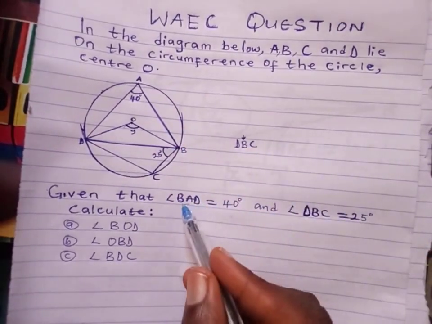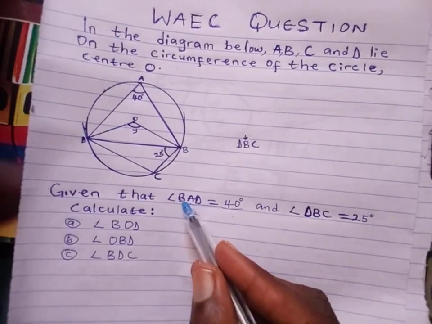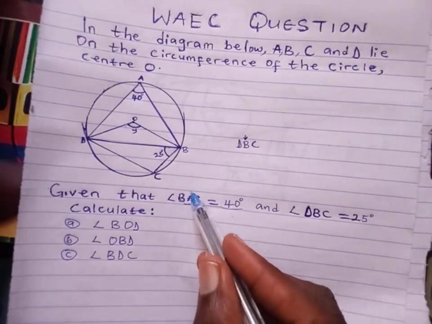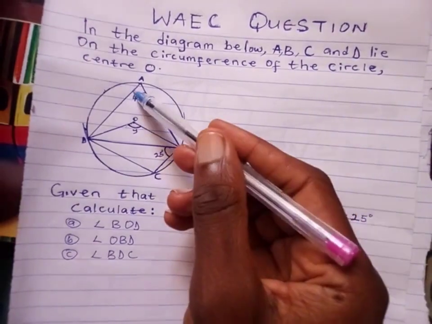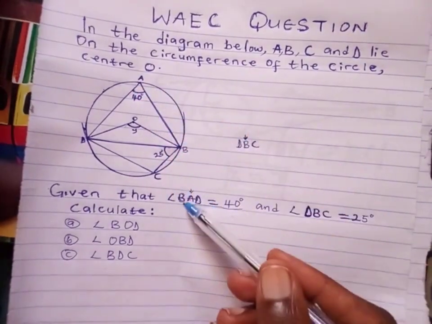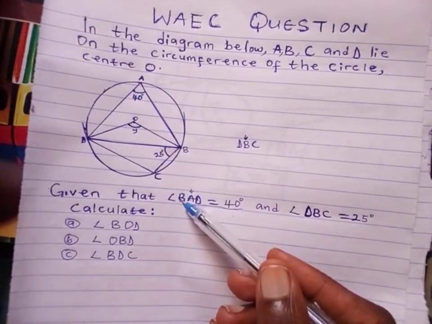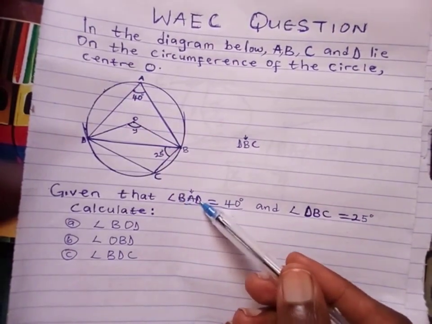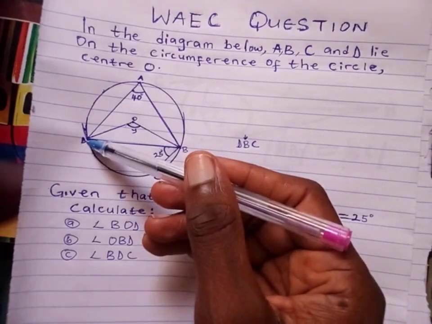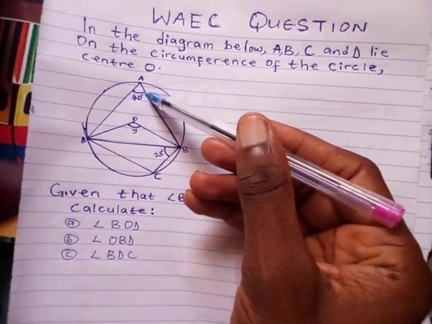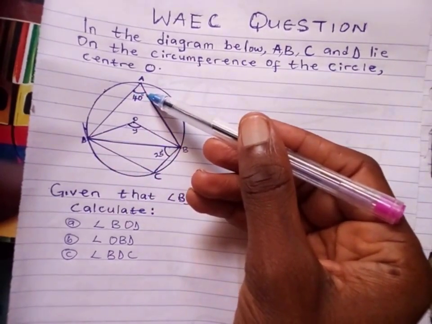Now look at this very place, we are also given BAD. A is in the middle, so this 40 degrees will fall at point A. But it is important you trace it so that you know the triangle that it will fall in. So BAD, let's trace it now. BAD. So A is in the middle, and that is where the angle will be formed.